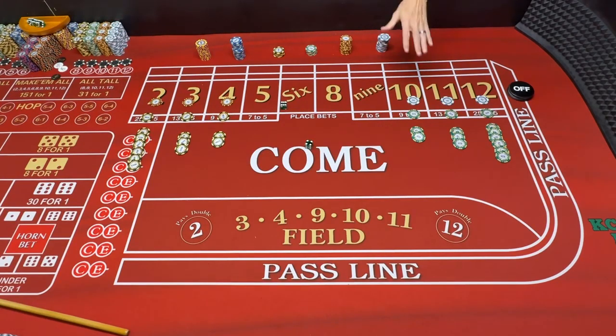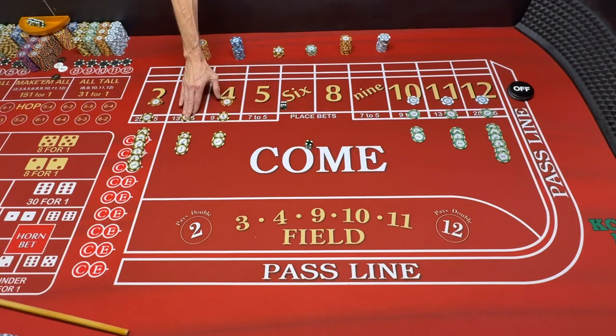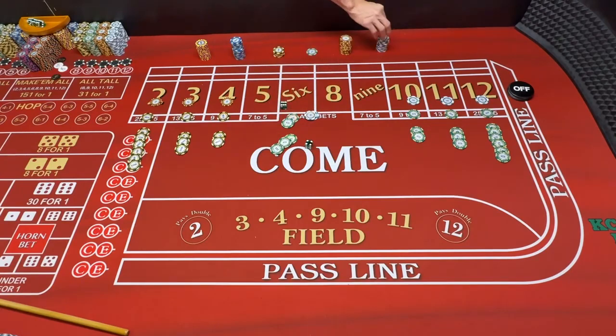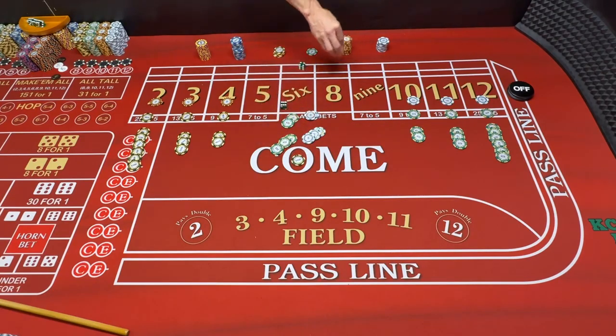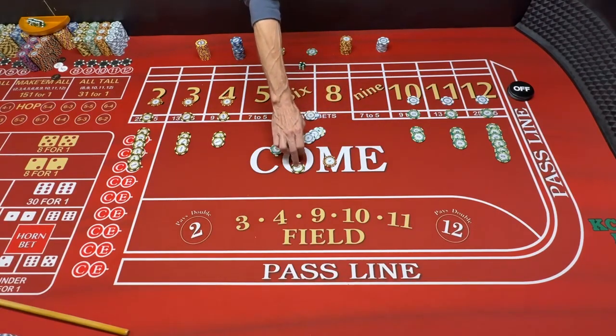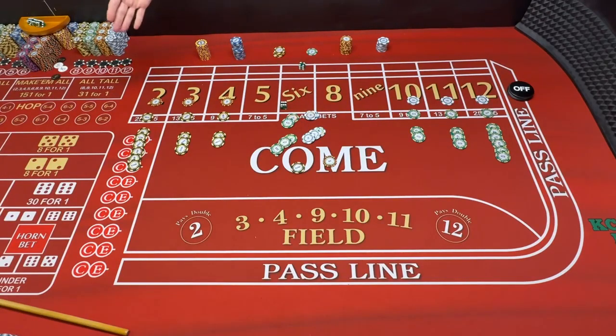So the vig will only apply on, again, the 2, 3, and 4, 10, 11, and 12. It is based off of the amount you bet. So if I would have bet $50, that'd be a $2 vig. If I bet $75, that is a $3 vig or commission. And again, if you bet 100, it's actually 5 because there are 5 20s in a $100 bill. So as you can see, it's a pretty simple breakdown.